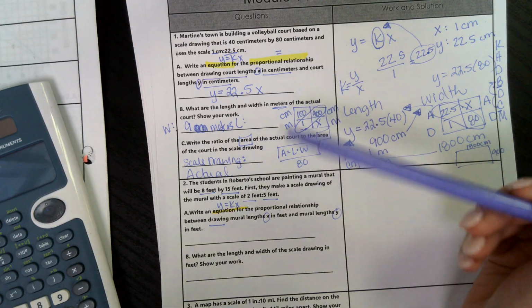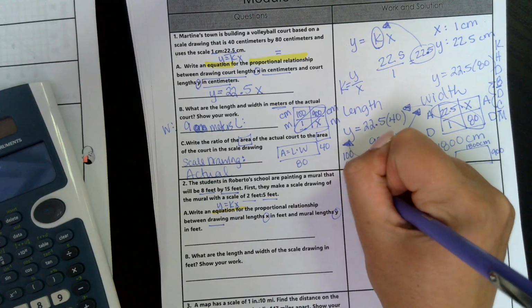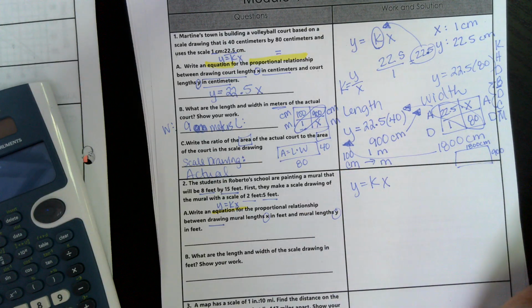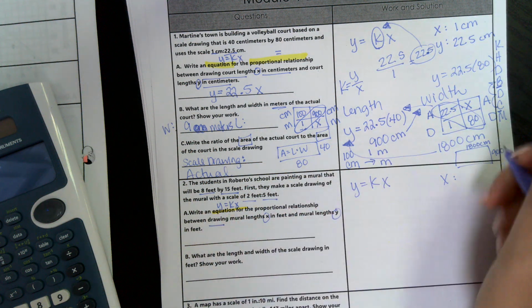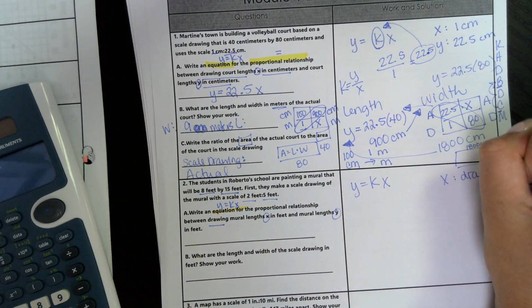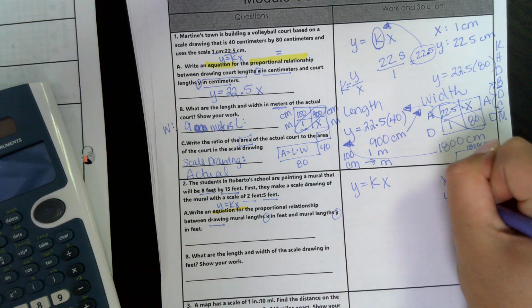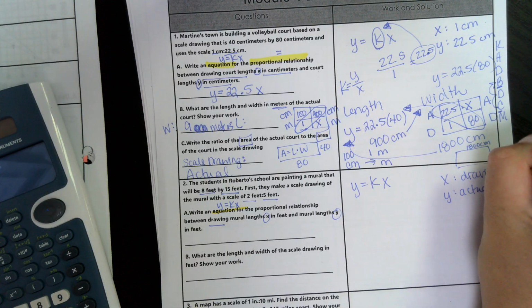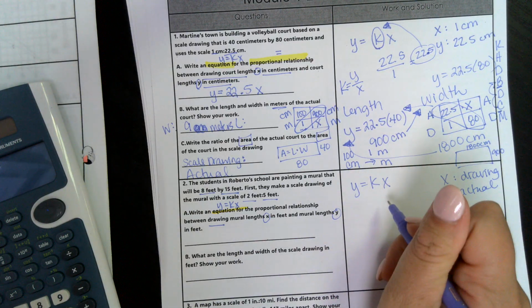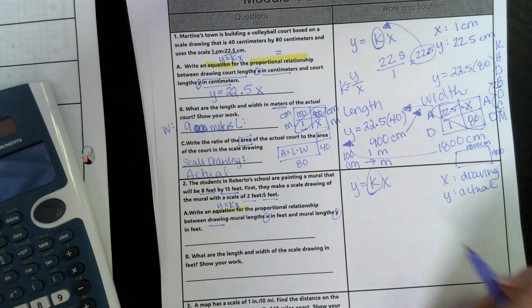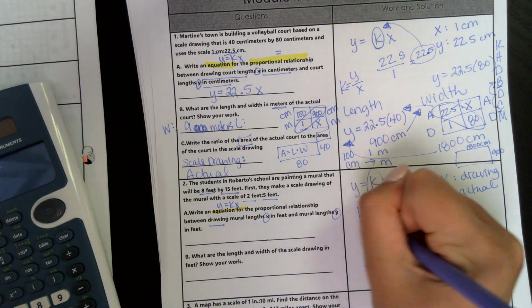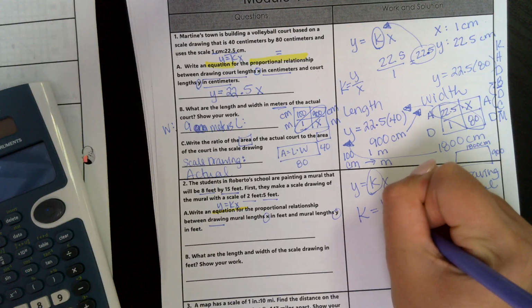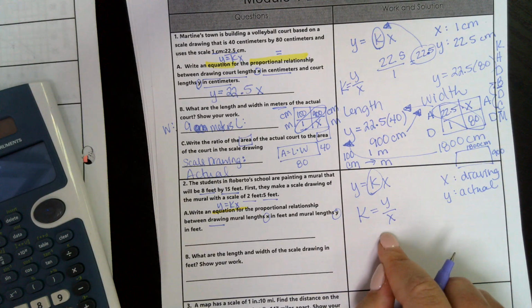Instead of using centimeters, we're using feet. And so we're looking for the equation y equals kx. And we know that x here is the drawing, and y is the actual. So when creating this equation, remember we're trying to find k, just like we did up here. So we need to put y over x, because k equals y over x.